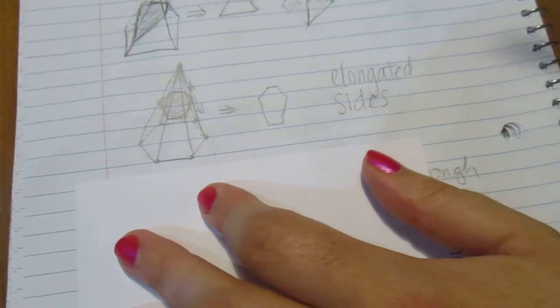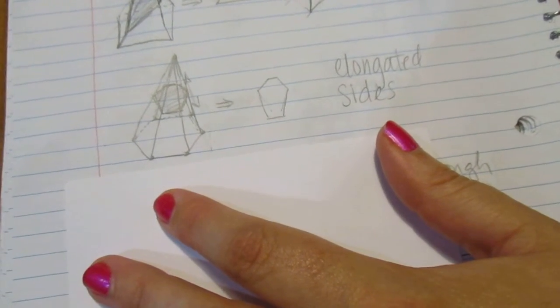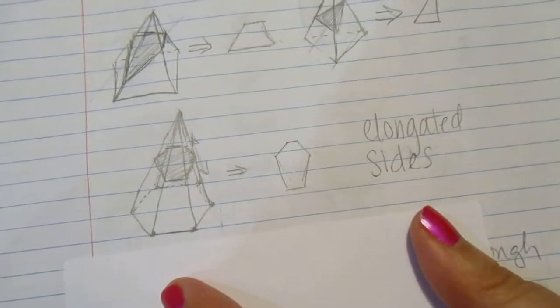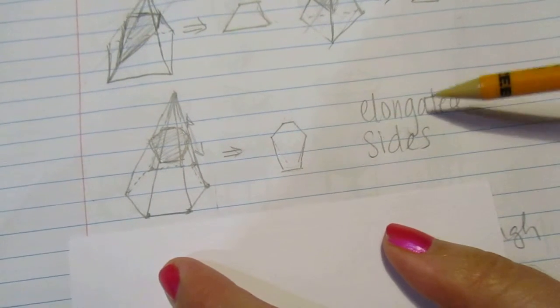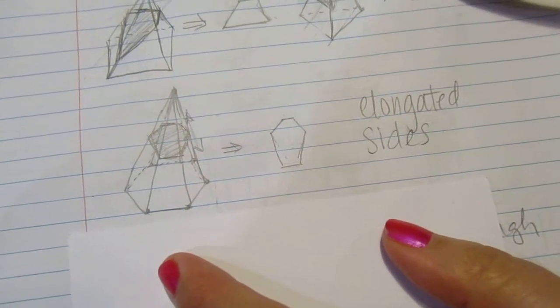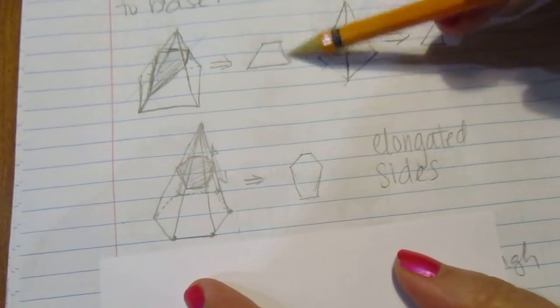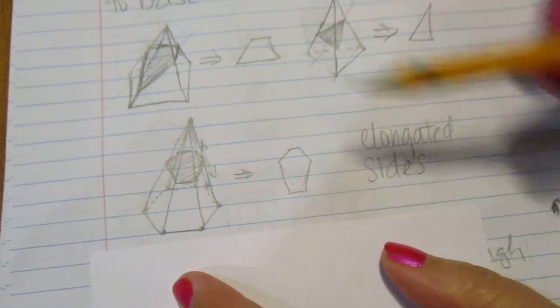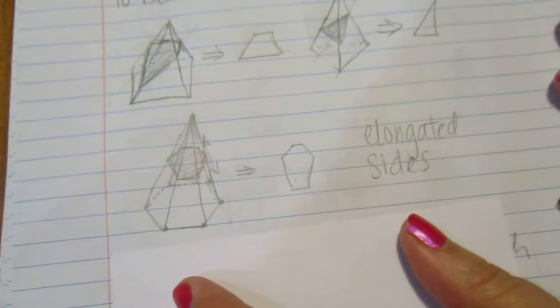So again, just similar to the slicing of the prisms at an angle, it produces a similar shape to the base, but with elongated sides. So you can see the sides here are elongated, so still a hexagon. The sides here are elongated, but still a triangle. The sides here are elongated, still a quadrilateral, but a different quadrilateral than the base, because the sides of quadrilaterals change the shape's names.